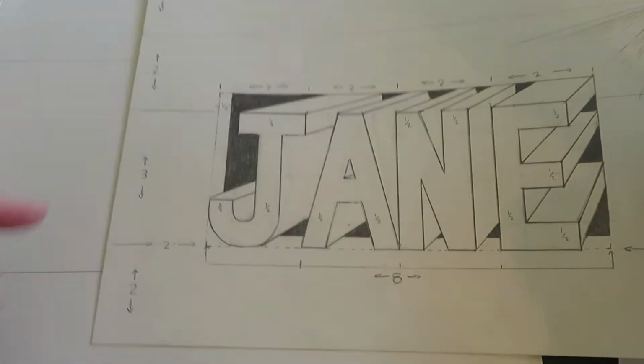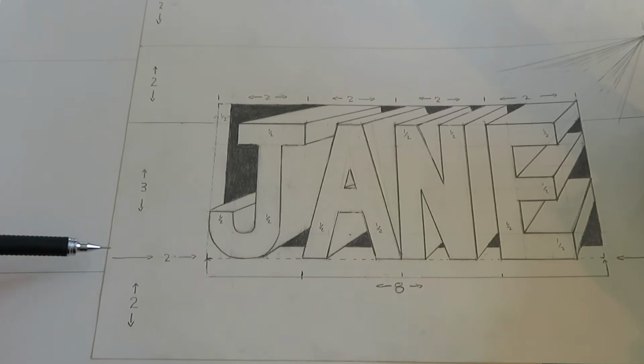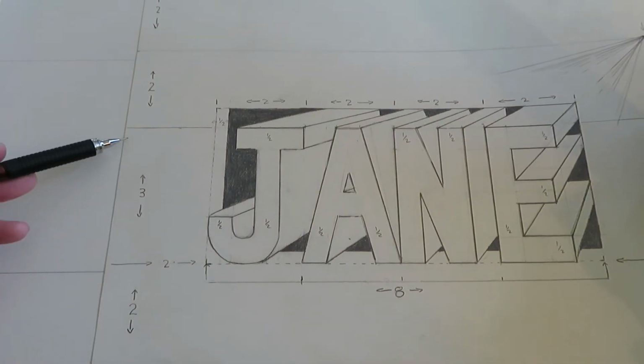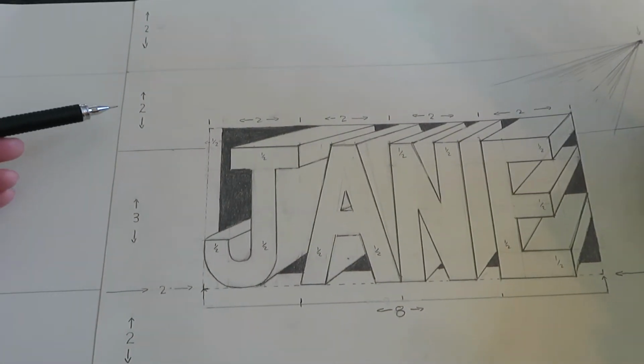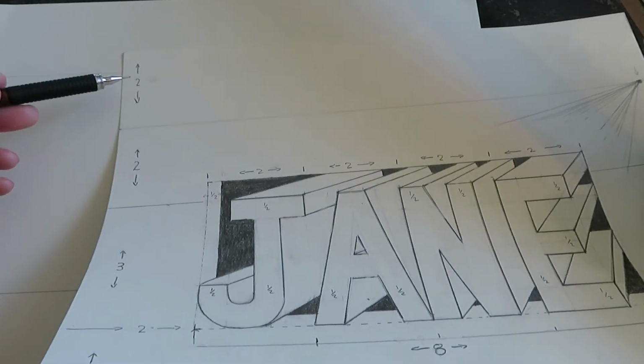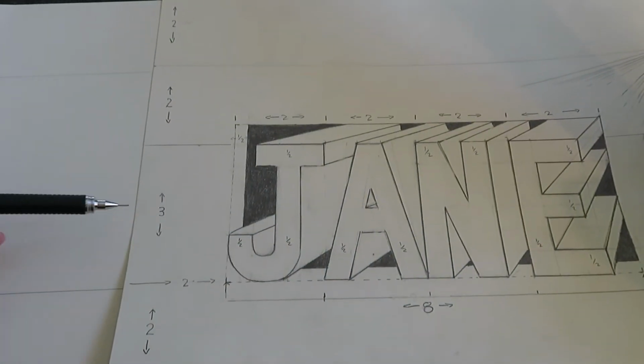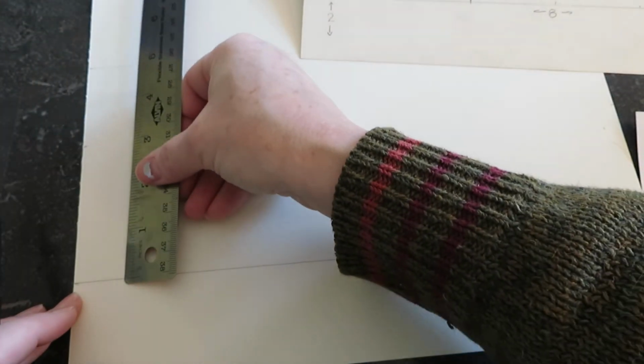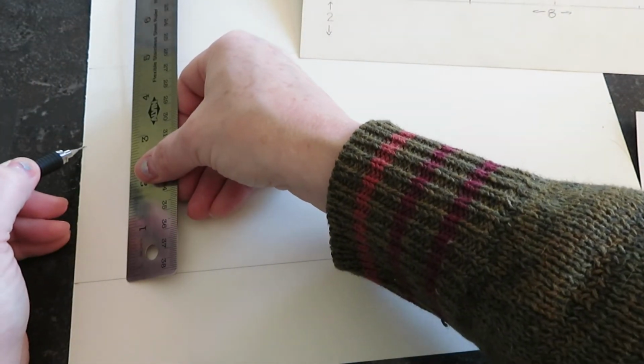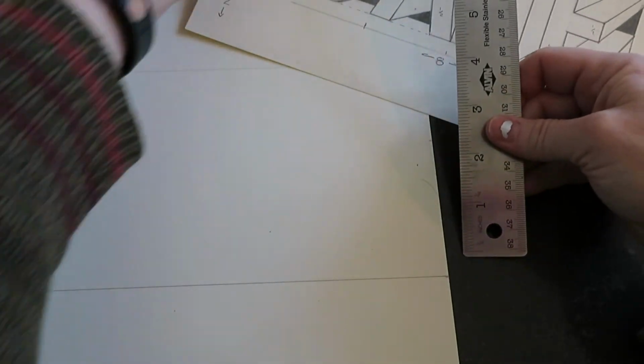The next thing you want to do is go up. According to this, you go up 2 inches first, and then 3 inches, then another 2 inches, and then another 2 inches. So it's broken down to 2, 3, 2, 2. Again, from here you want to measure 3 inches, which is right there, 3 inches. Let me pull this out of the way.